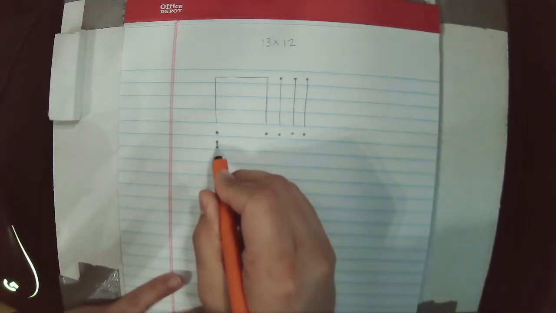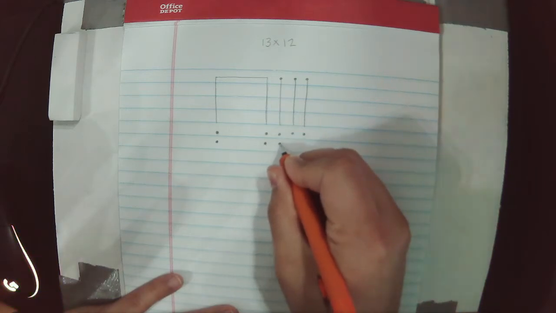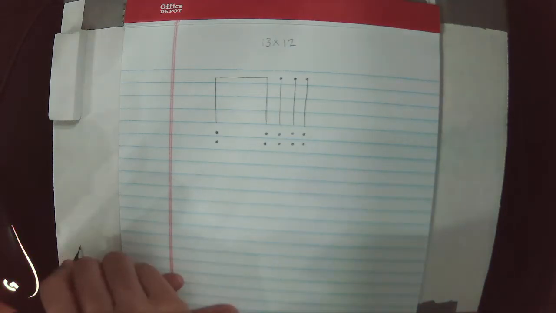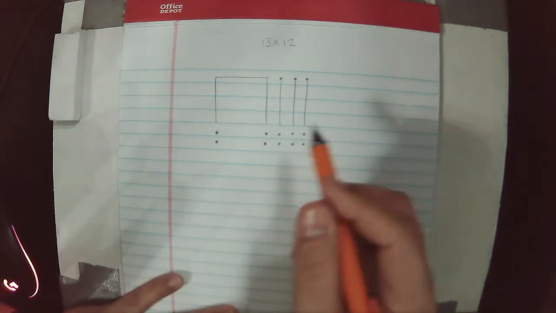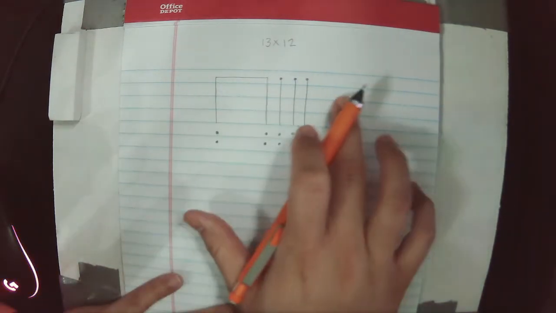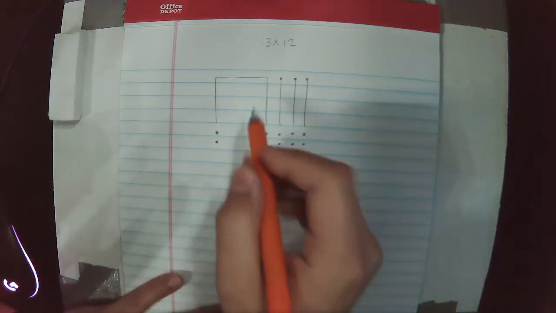I'm going to do the same thing with the other dot. You see how everything's kind of nice and lined up for me? That's exactly what I want. Okay. So we made copies of the 12, right? I took all my lines and made copies of those. I took all the dots and I made copies of those.